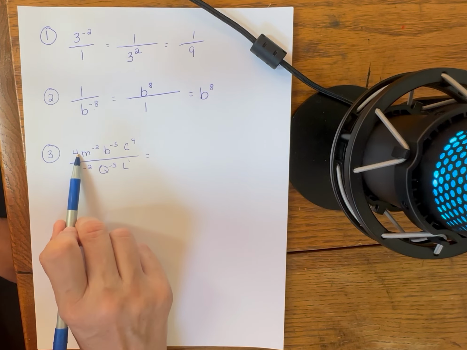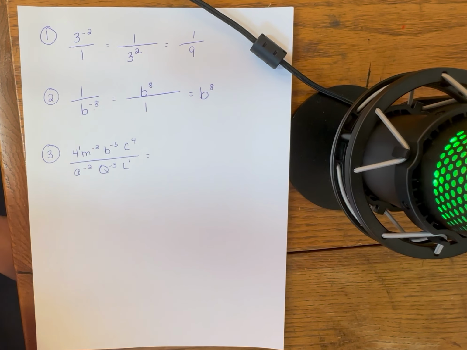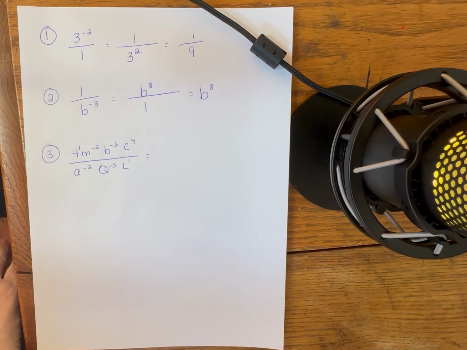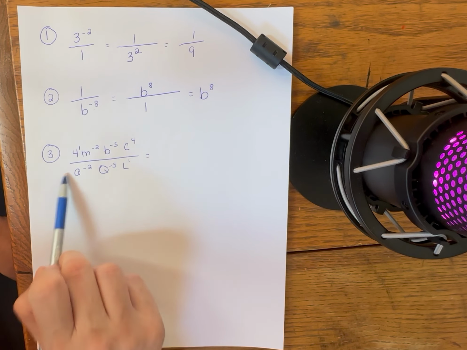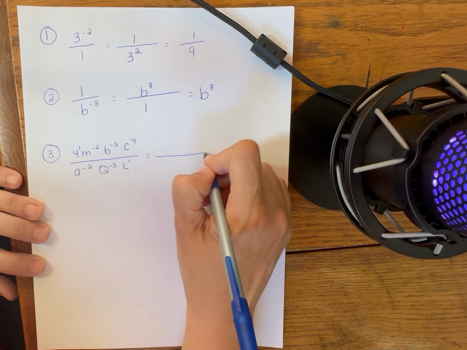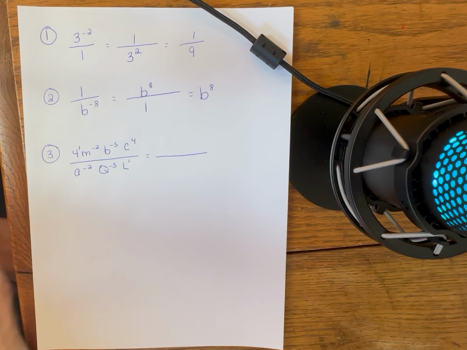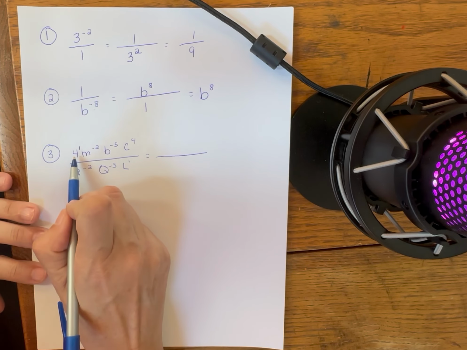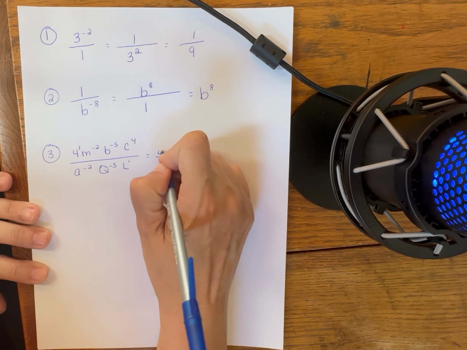So see this number 4? In reality, that's 4 to the 1. Everything else has an exponent. All right, so we're going to look at those negative exponents. If they're negative on the top, we're going to move them to the bottom. If they're negative on the bottom, we're going to move them to the top. So 4 to the 1, that's just 4. Leave it on top.